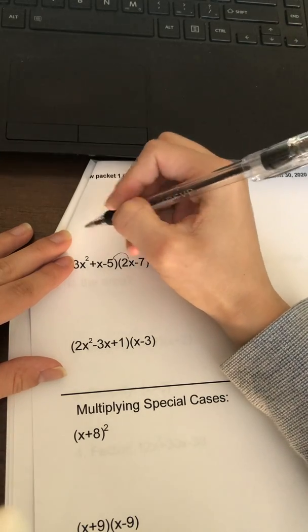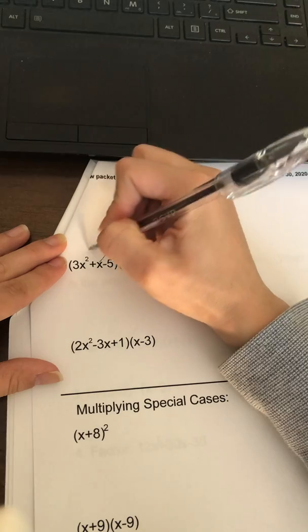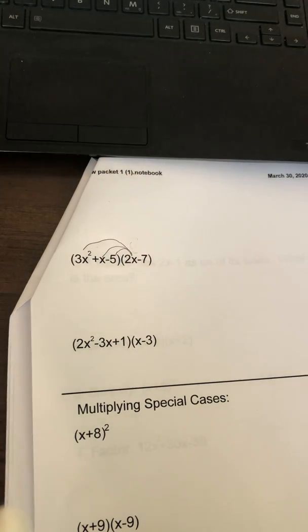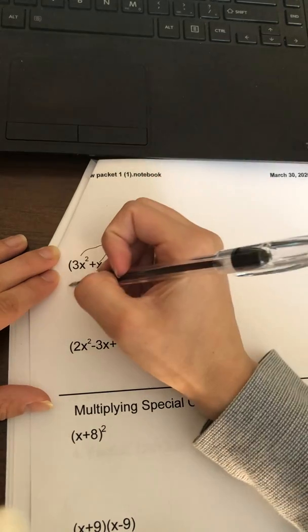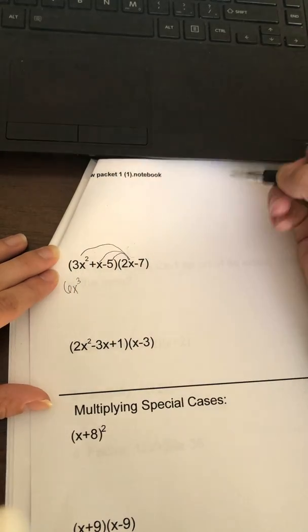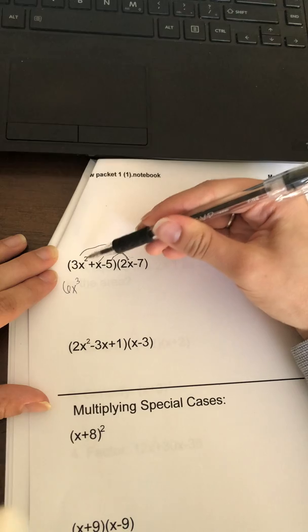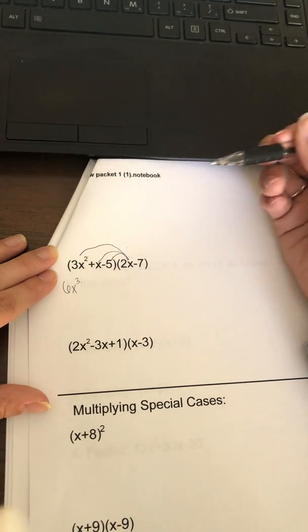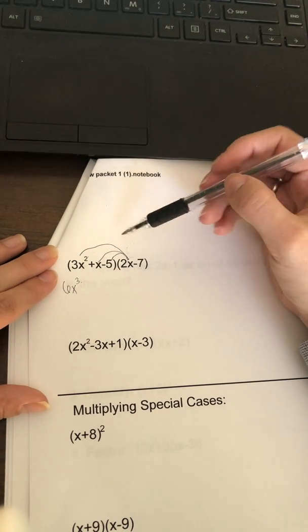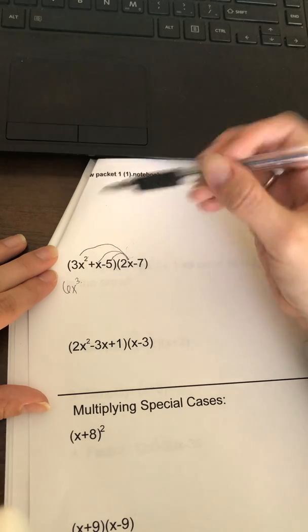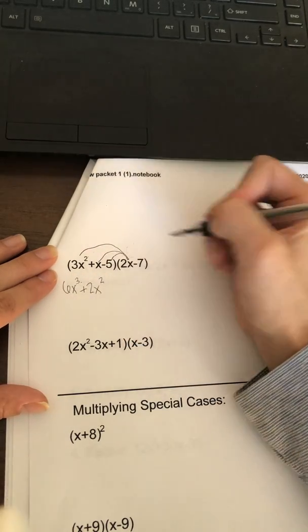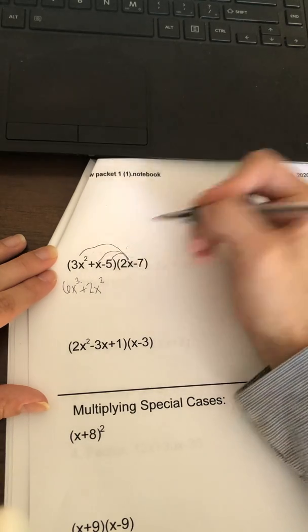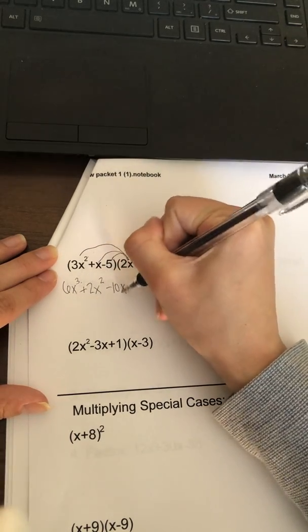You can start with the negative 7, but I'm going to do 2x to everything in the second set of parentheses. So 2x times 3x squared would be 6x to the third, because I have an x here, I have 2 here, that gives me 3 in all. Then 2x times x is 2x squared, because I have 2 x's, and 2x times negative 5 is negative 10x.